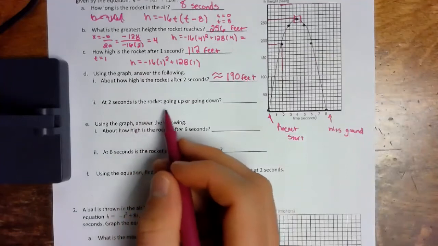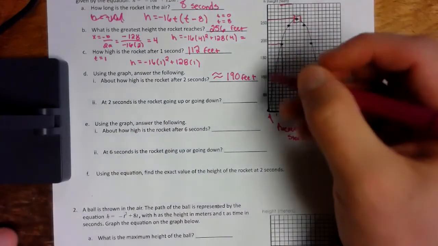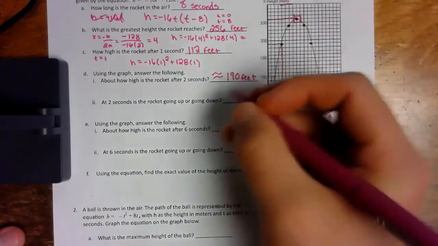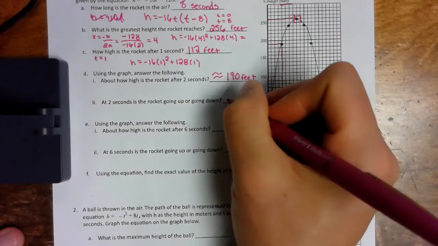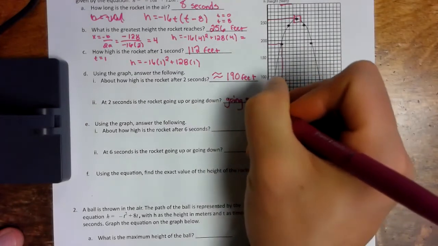And then at 2 seconds, is the rocket going up or down? This is talking about its path, right? So if we look at where the rocket started, it's still moving up and up and up at 2 seconds. So we'd say at 2 seconds, it's still going up because it has not reached its max yet.